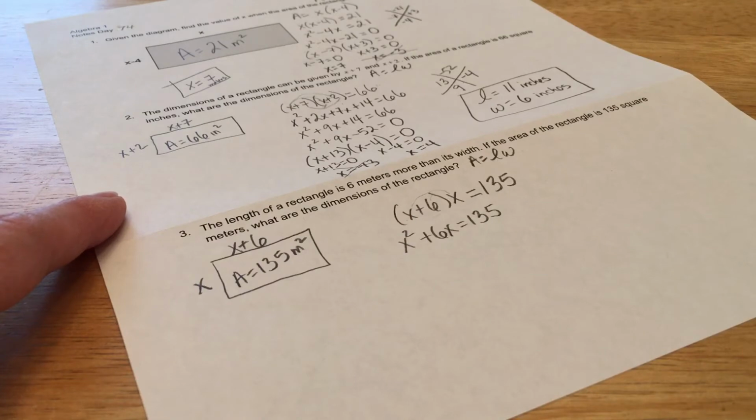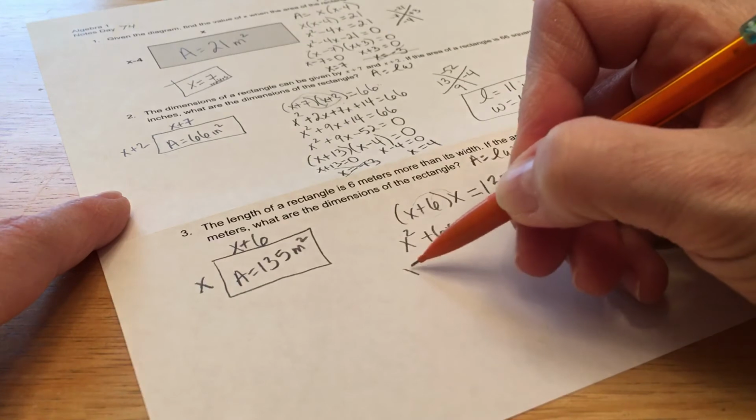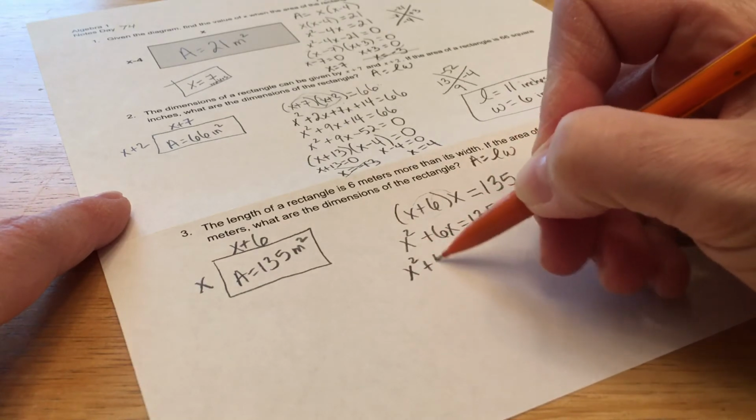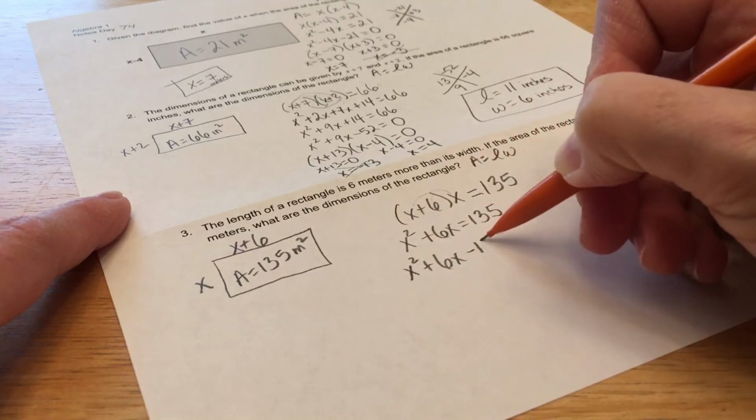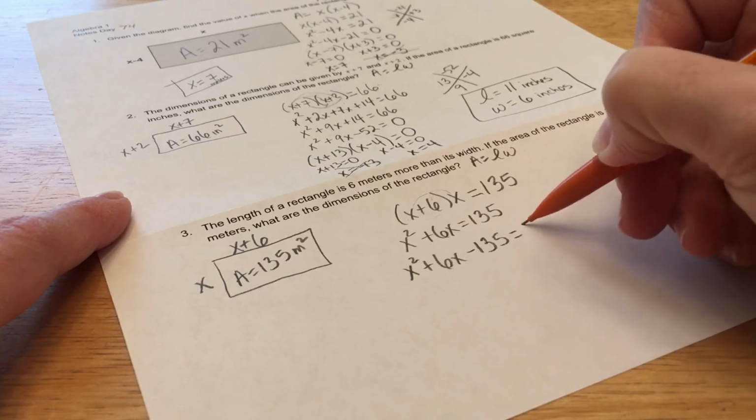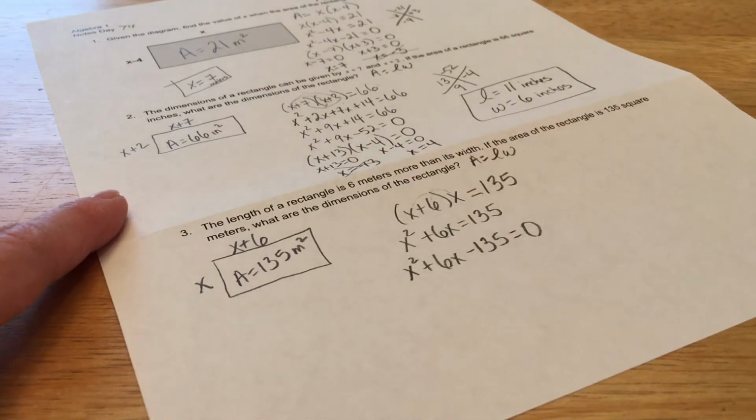So now we need to move our 135 to the left so that we can use the zero product property, hopefully, and not have to use the quadratic formula. And I keep saying hopefully. Some of you might like the quadratic formula, and that's totally fine. I like the fact that it works.